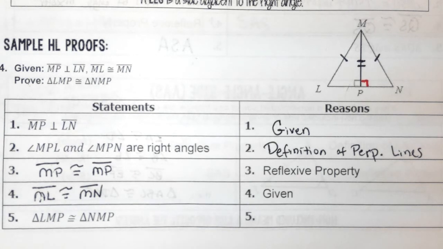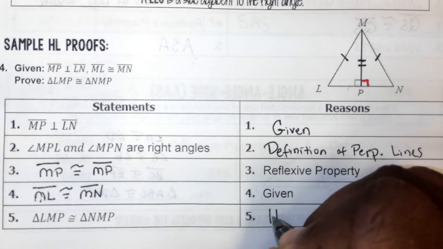Triangle LMP is congruent to triangle NMP. Go ahead, Perez. HL.